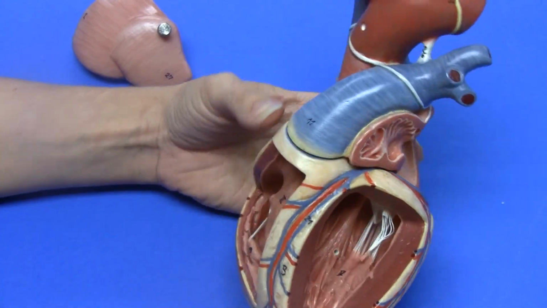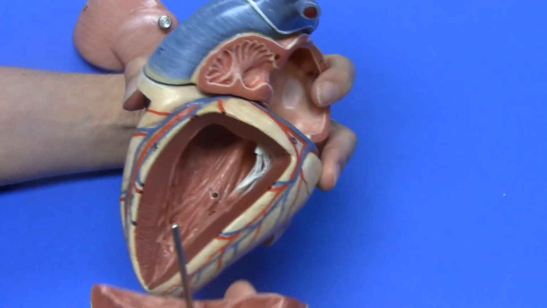And I think that that's about it. That is the anatomy of the heart.